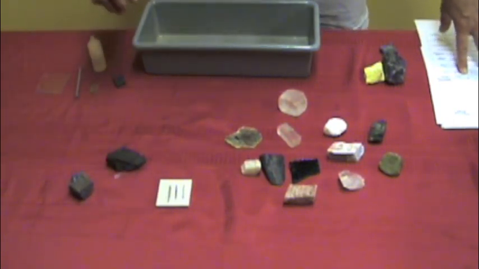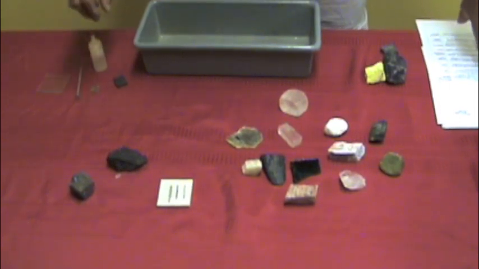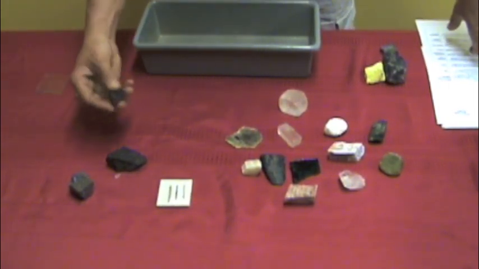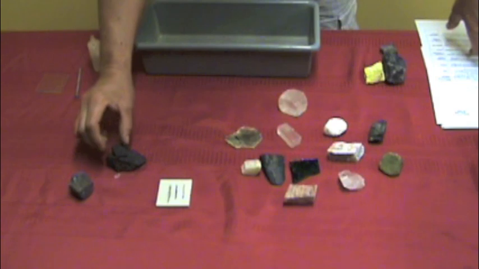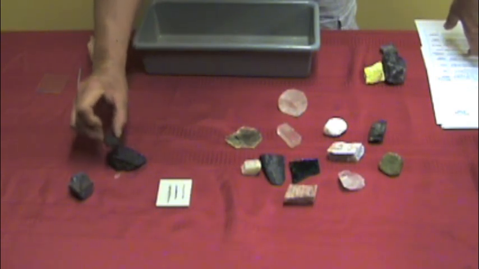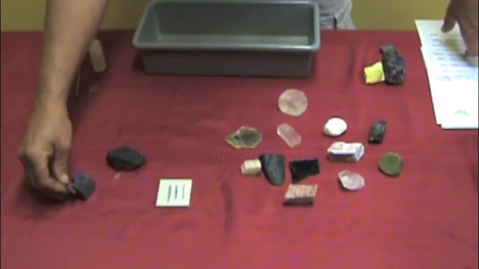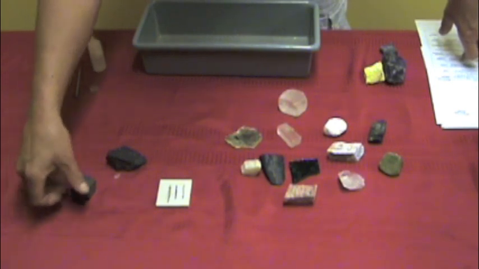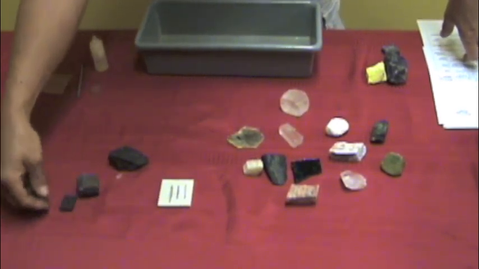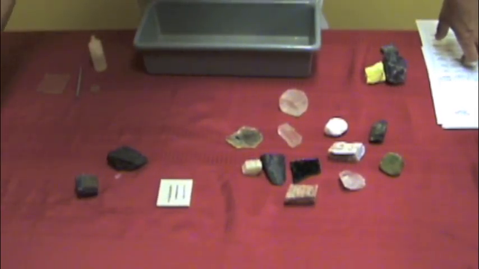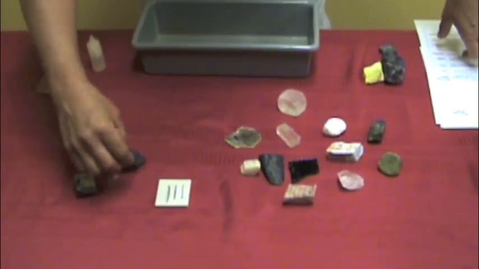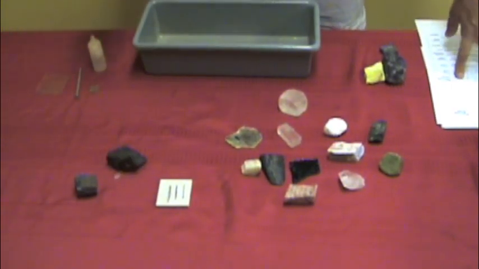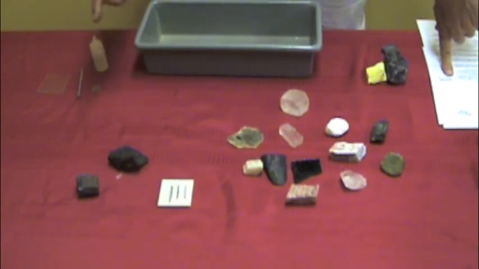So we can't tell that, but we've got another property that says strongly magnetic. So let's see, will the magnet actually stick to it? Look at that. Doesn't stick to that one. Doesn't stick to that one. Sticks to that one. So yeah, that's our magnetite.